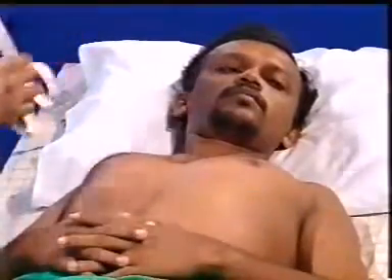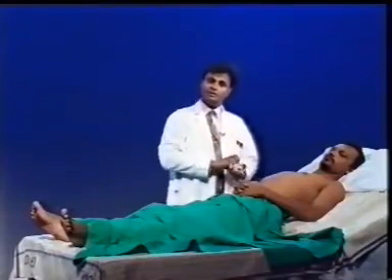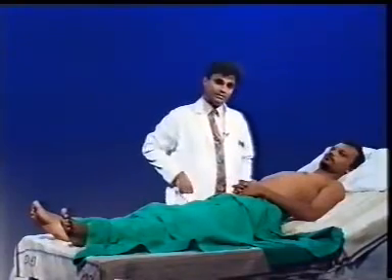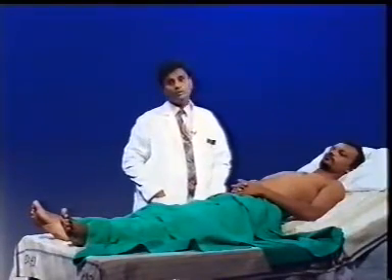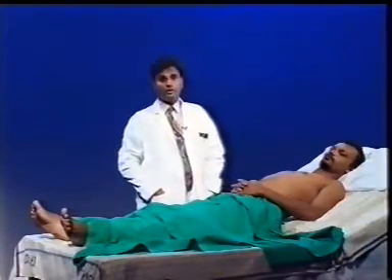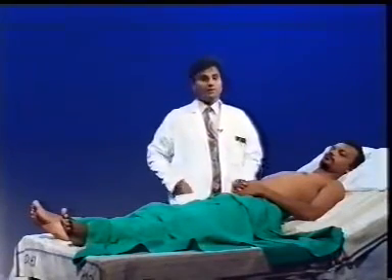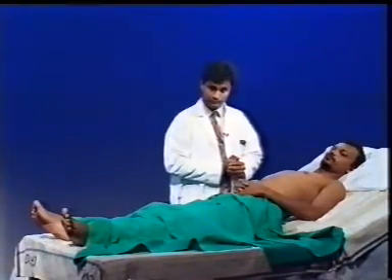You also should look at the type of the breathing, whether there is a thoracoabdominal pattern, and also take this opportunity to count the respiratory rate. When you count the respiratory rate, make sure that the patient is not aware that you are counting the respiration.